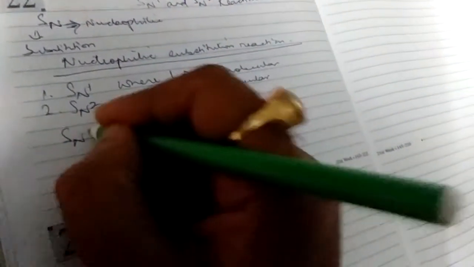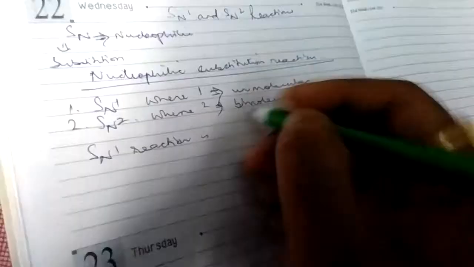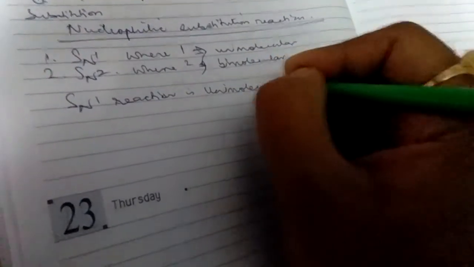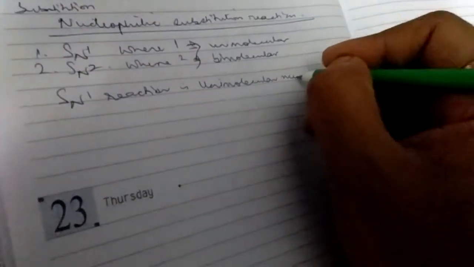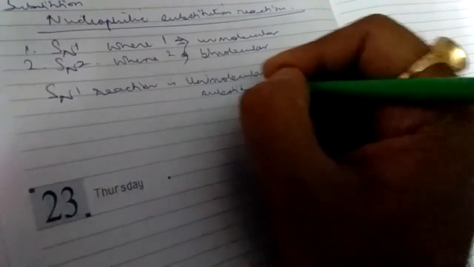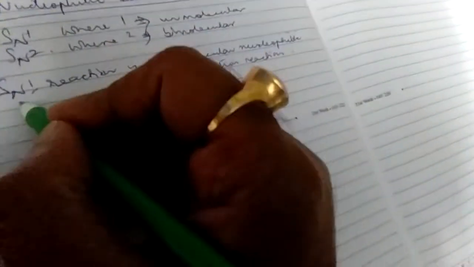So the full form of SN1 reaction is unimolecular nucleophilic substitution reaction, and it is written in the reverse order. 1, that is unimolecular, N nucleophilic, S substitution reaction.